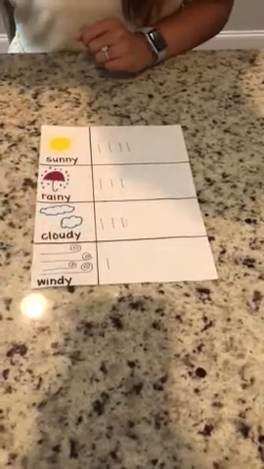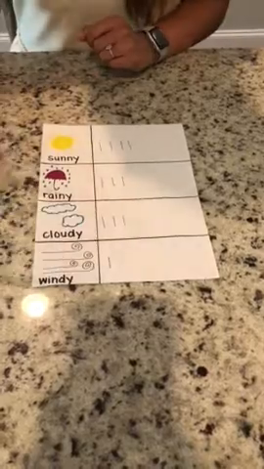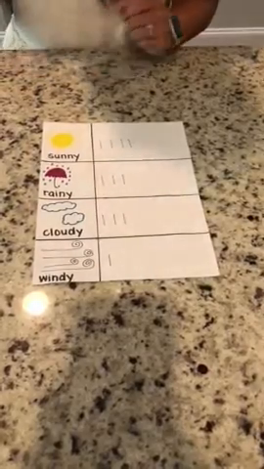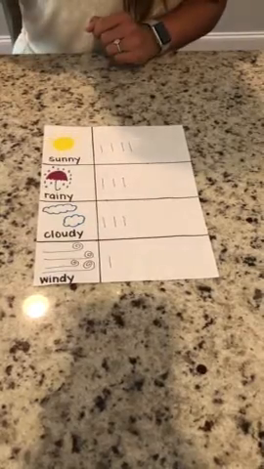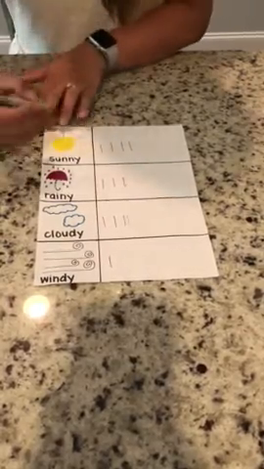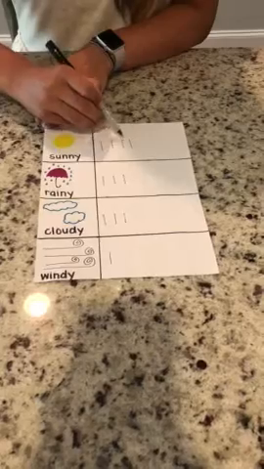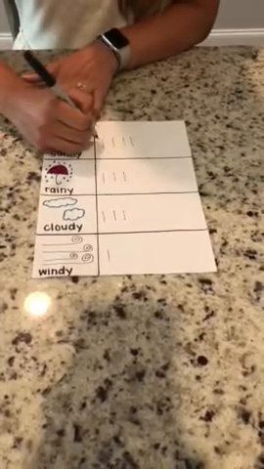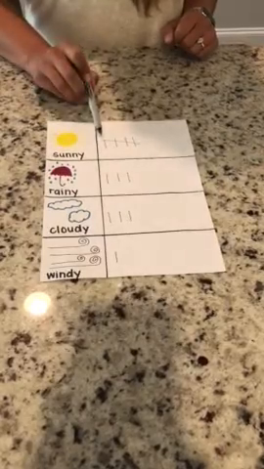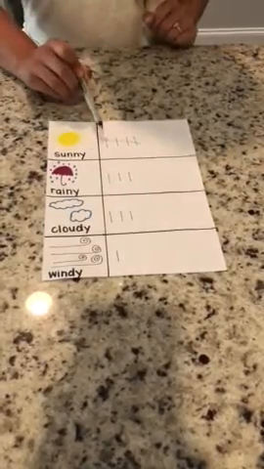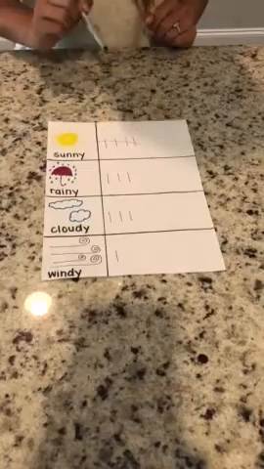The least is windy. Windy only has 1. Today when I look out my window, I notice that it's sunny again. I'm going to add another tally for sunny. Remember, 1, 2, 3, 4, and 5 goes across. Now I know that sunny has 5 tally marks. There have been 5 sunny days.